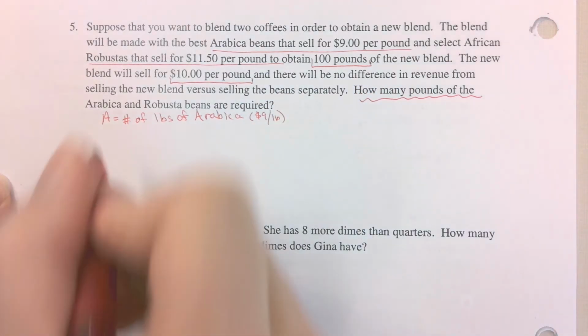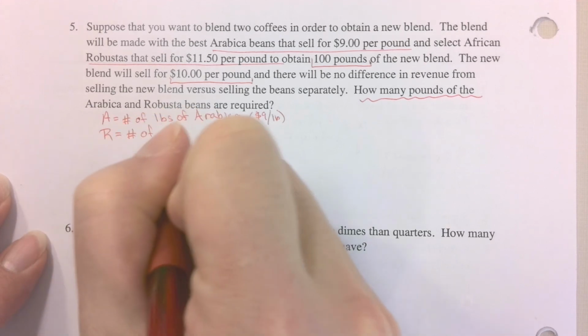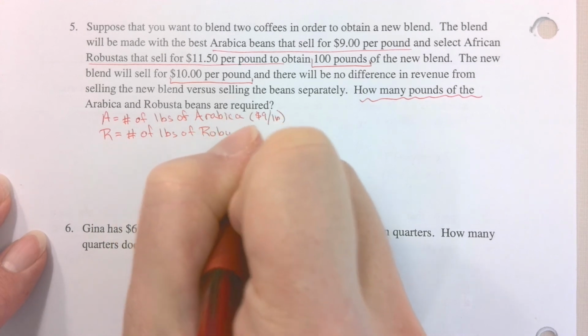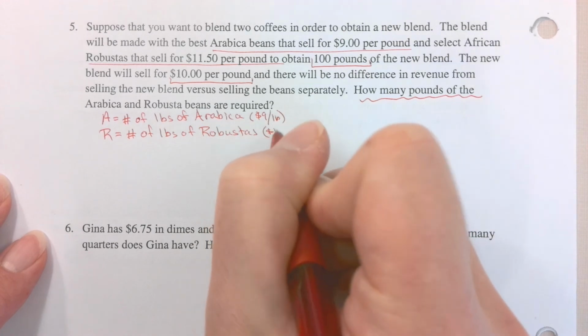All right, and then I'm using R for the Robusta. So this is the amount, or the number of pounds of Robustas. And that was the higher price point of $11.50.